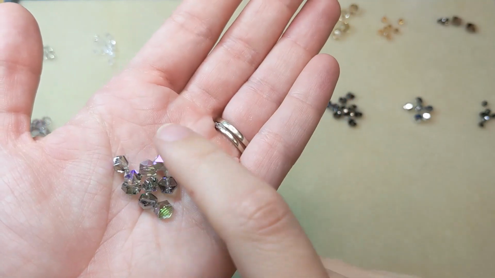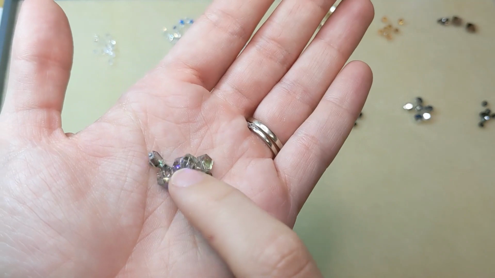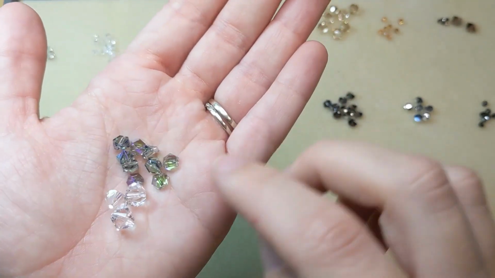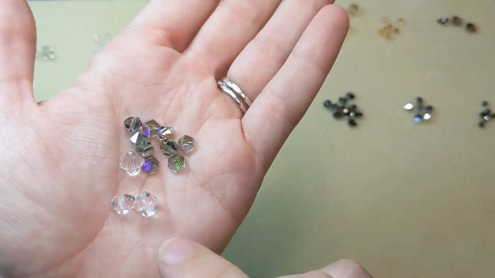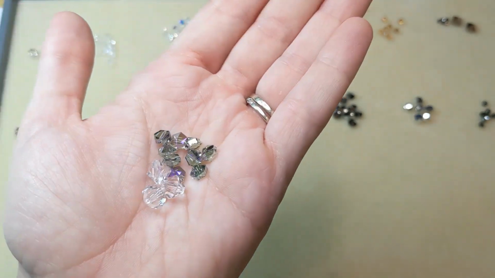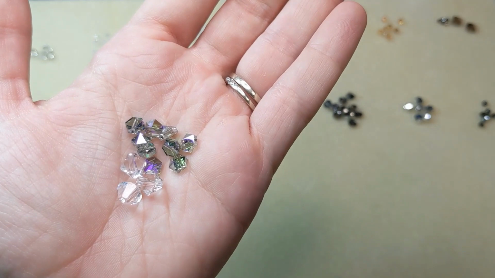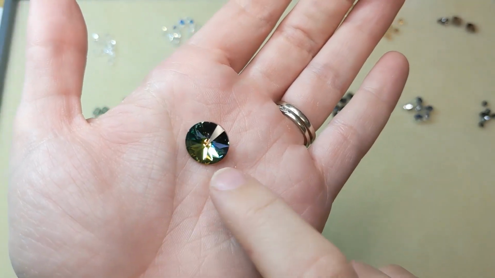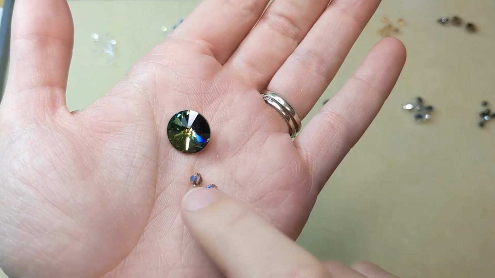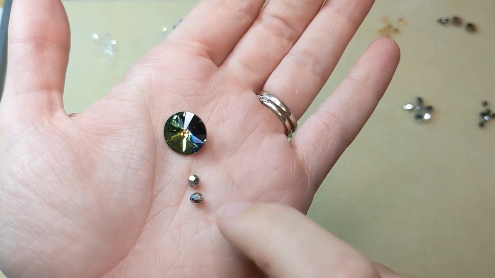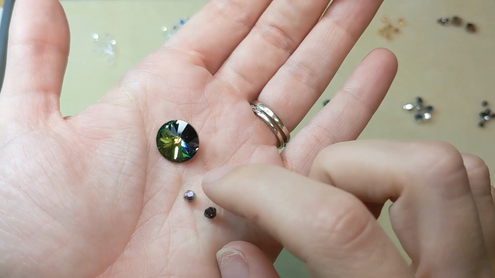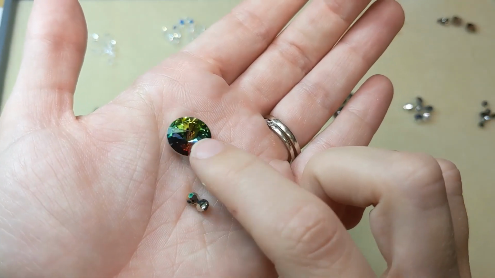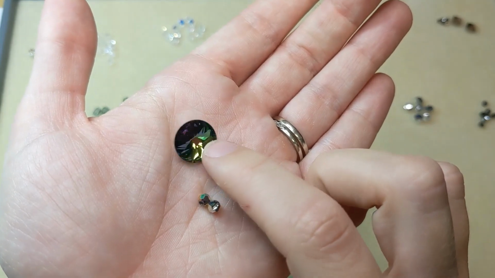Crystal Paradise Shine is a wonderful blend of green, purple, and silver sparkle. It's really magical and whimsical, and I love how it shimmers in the light. Crystal vitrail medium is a very rainbow infused color. It's got all kinds of shine and iridescence happening, and it's a little more subtle in the bead, but you can see on a fancy stone like a Rivoli, it's really incredible.